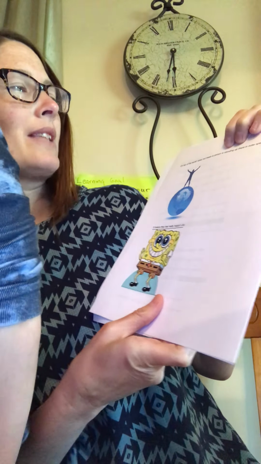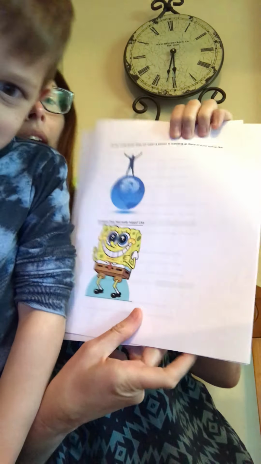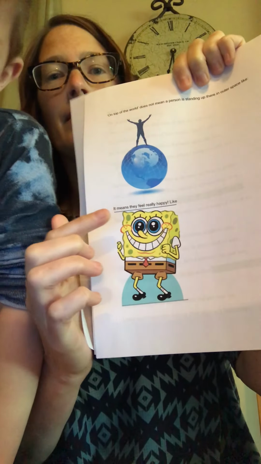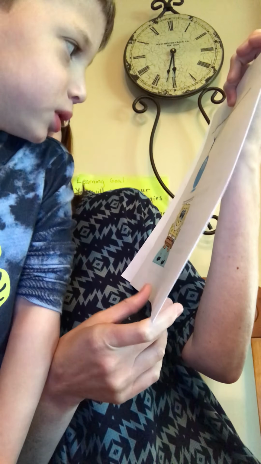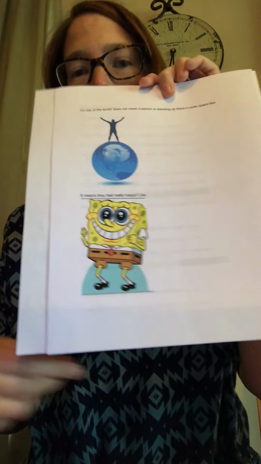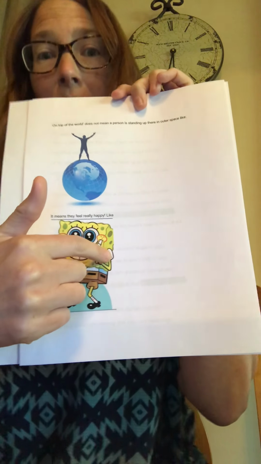Okay. There are some more examples for you. On top of the world does not mean a person is standing up there in outer space like this. It means they feel really happy. That's SpongeBob. Like SpongeBob, he's got a big smile on his face. So he's really happy. He's feeling on top of the world.